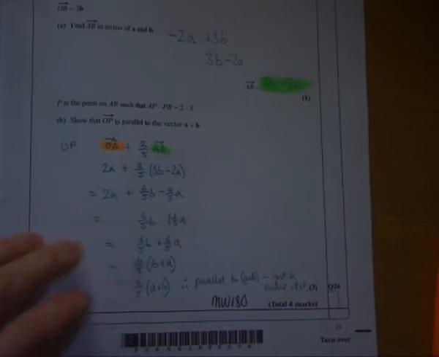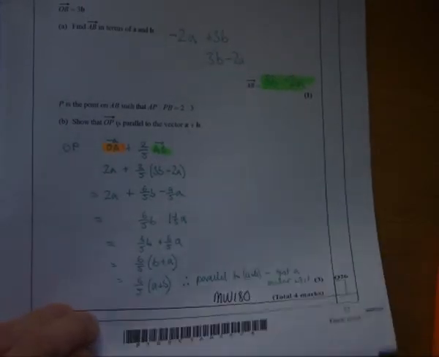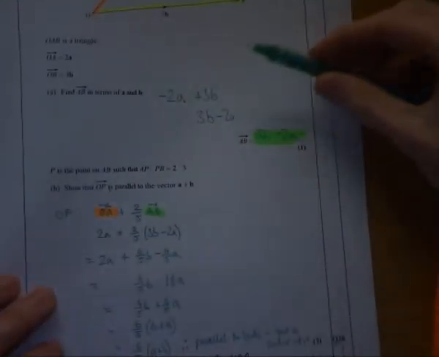Penultimate question on the paper, and it was really quite straightforward if you've done lots of practice of these. And that's what I love about the vectors questions. You can do lots and lots of practice, and they're nearly always the same.